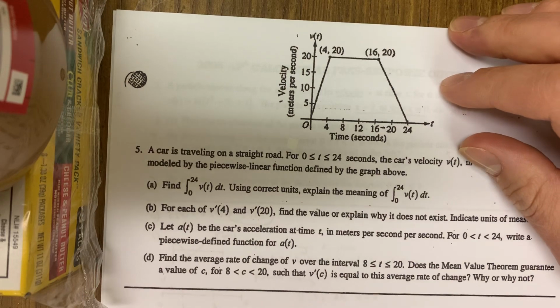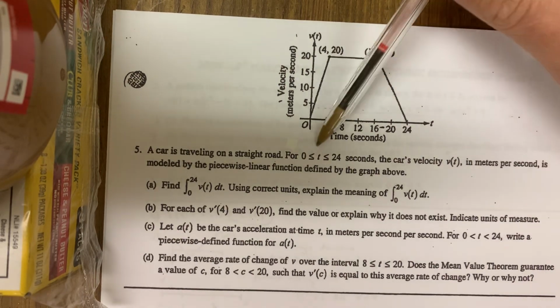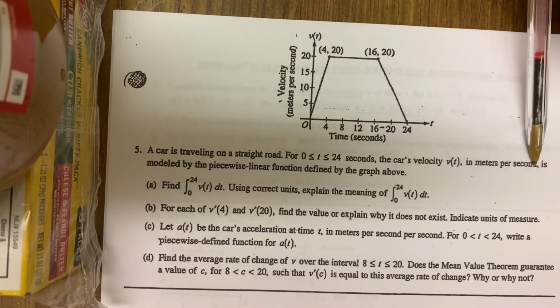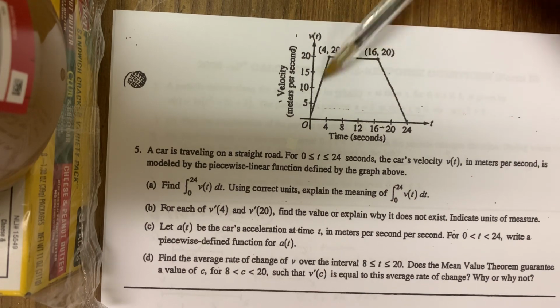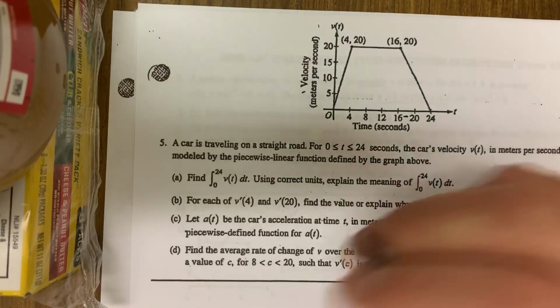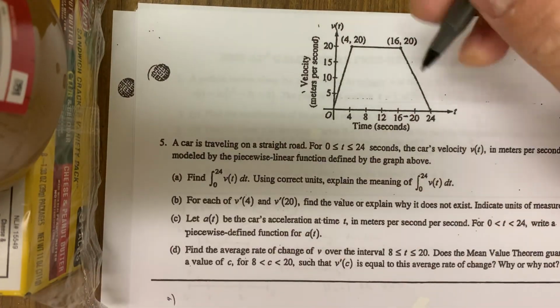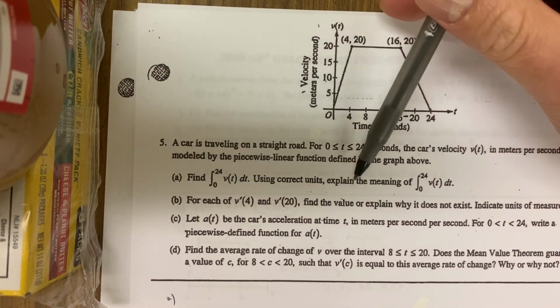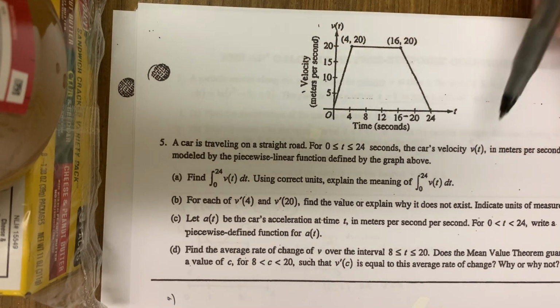Anyway, so now we got a car, meep, meep, traveling on a straight road for 0 to 24 seconds. They give you the car's velocity in meters per second, modeled by the piecewise linear function defined by the graph above. So this is a piecewise linear function, 3 line segments. Part A should be a piece of cake. We want the integral from 0 to 24 of v of t with respect to t. Then using correct units, explain what it means.